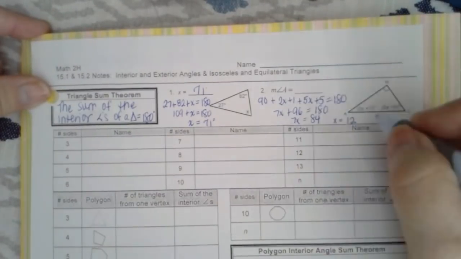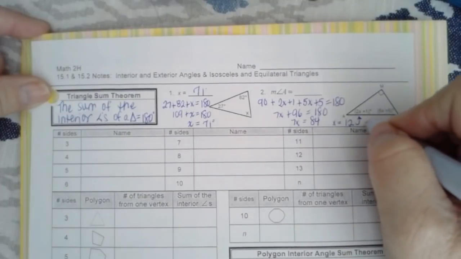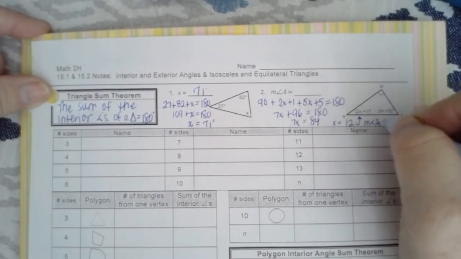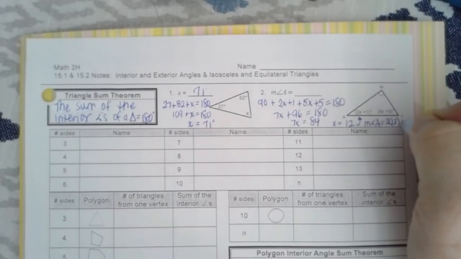Now, once we know x is 12, we need to plug it in right there to get the measure of angle A. So the measure of angle A is 2 times 12 plus 1, which is 25 degrees. And there's the measure of angle A.